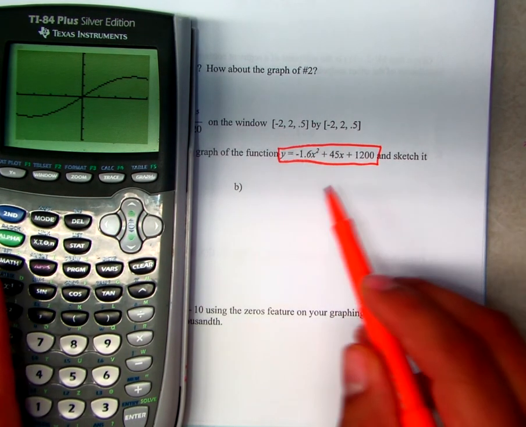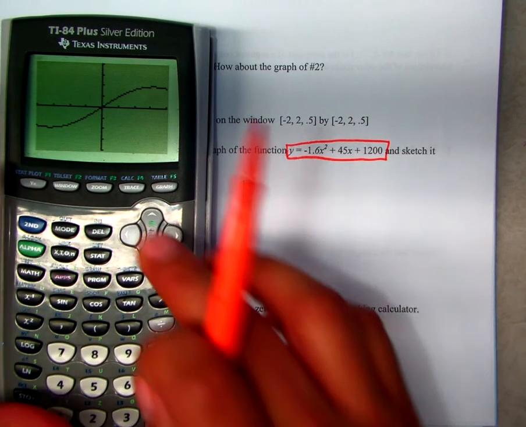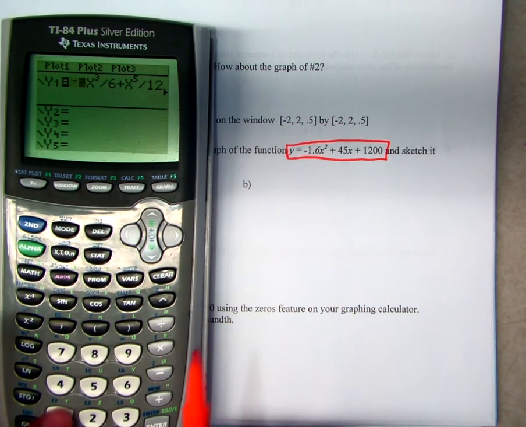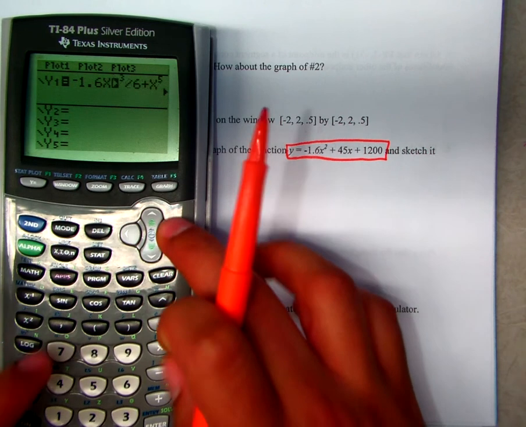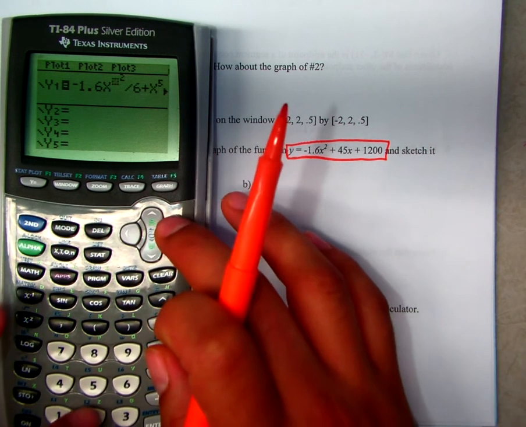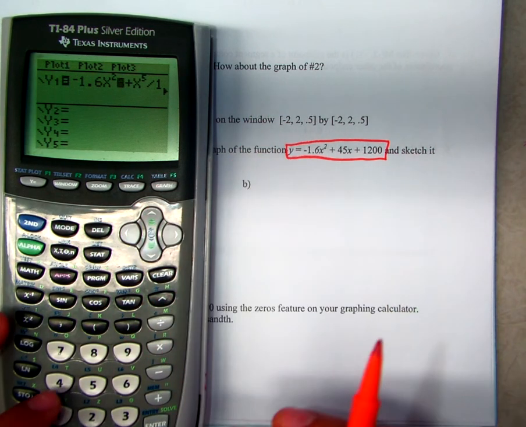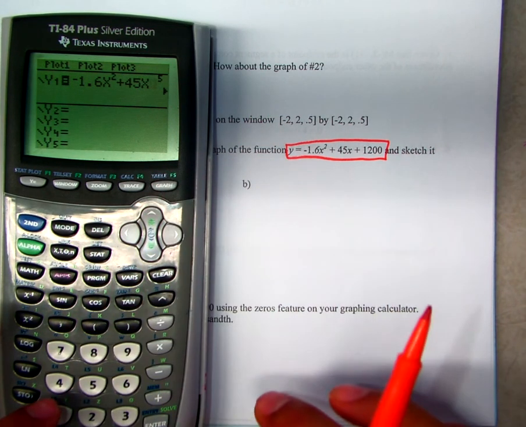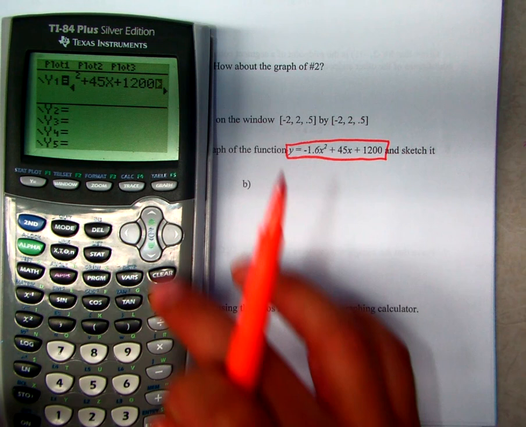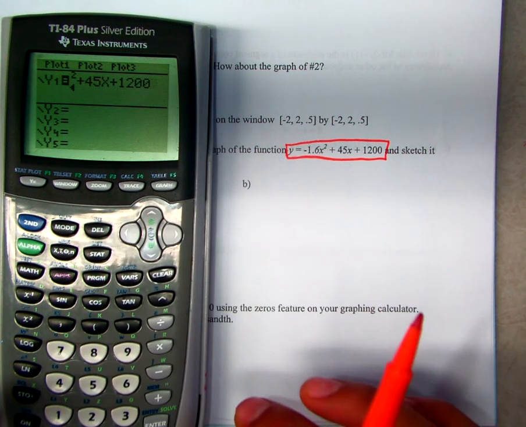If you type this in on your graphing calculator to try to get a good picture, right now as is, without changing those settings on the window, it's not going to be a very good picture. I think I typed it in right.